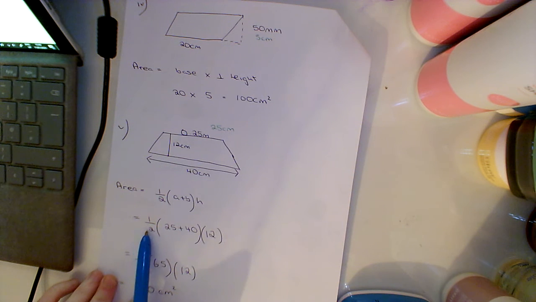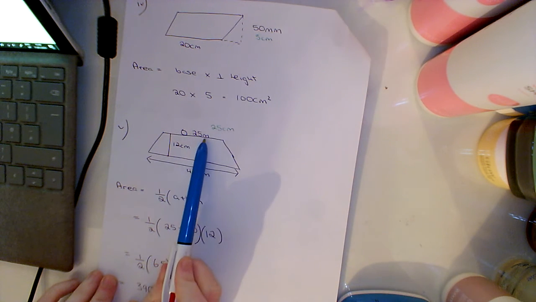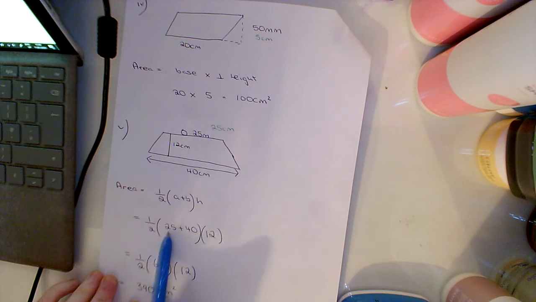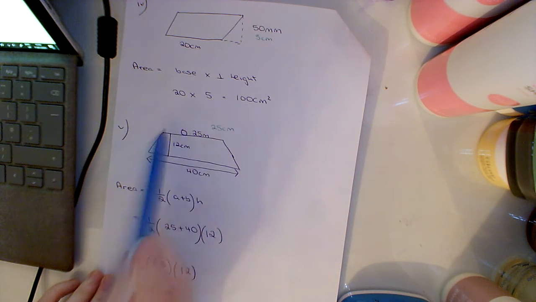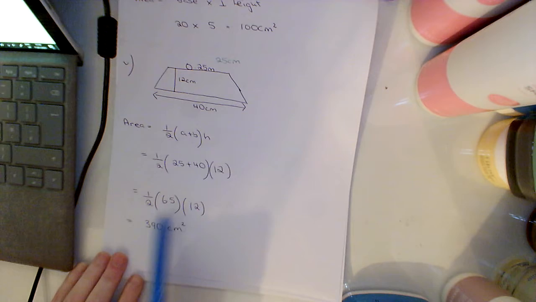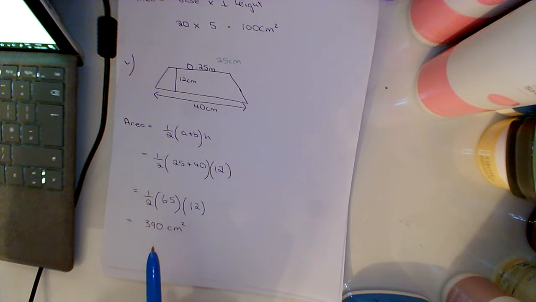So here I have half, and I have to watch my units. This is 0.25 meters, which is 25 centimeters, and this is in centimeters also. So it's 25 plus 40, and my perpendicular height is 12. So I get half of 65 times 12, and my answer is 390 centimeters squared.